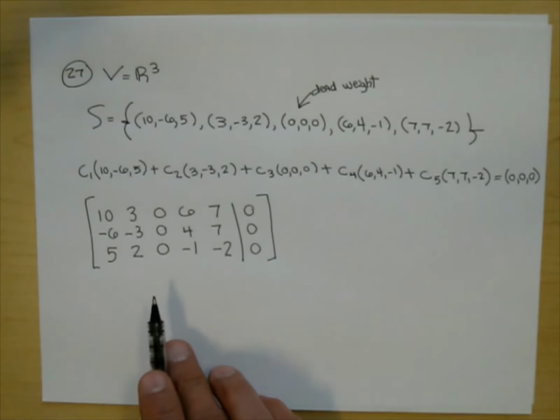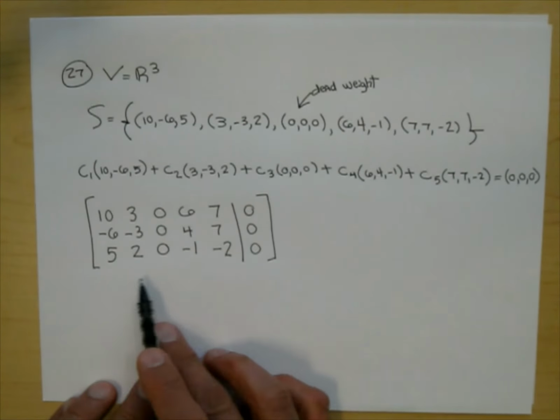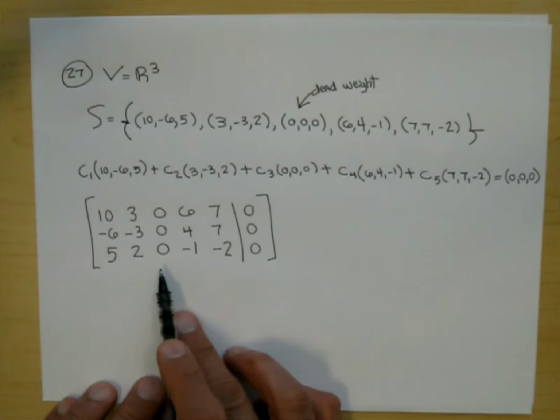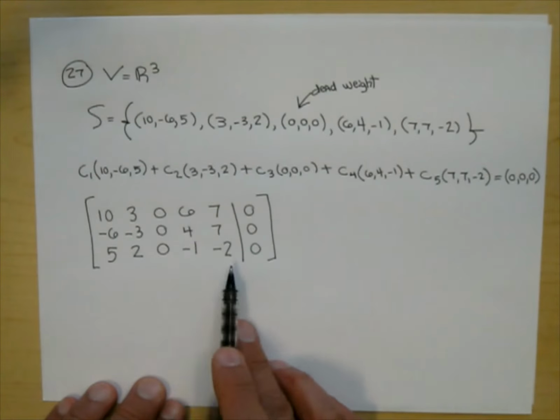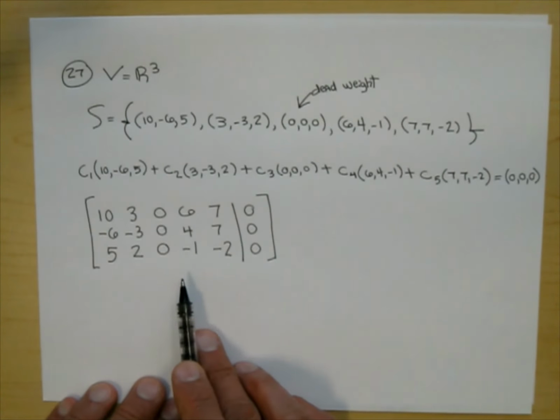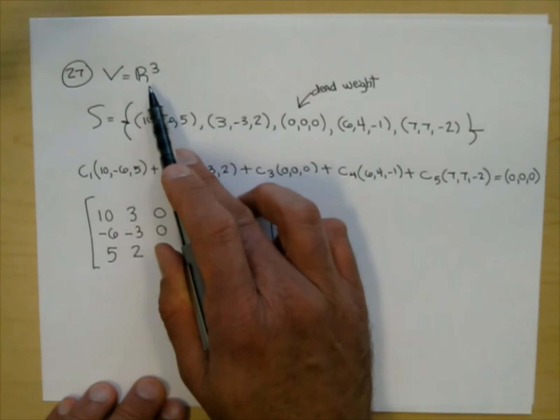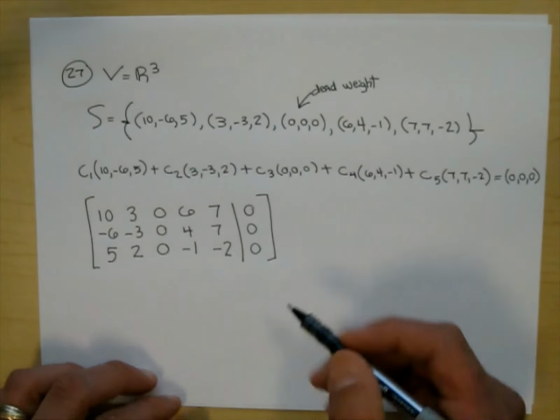Okay, so we want to do row operations on this. Now why am I doing this? Because I want to see if I have 3 bound variables in here when I'm done. If I have 3 bound variables, then yes, S will span R3. So that's what I'm checking for.